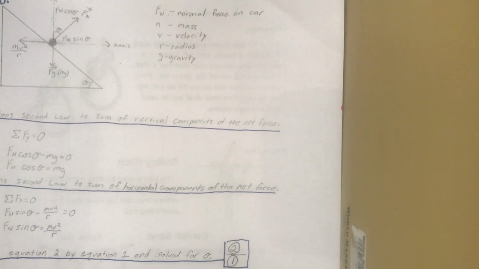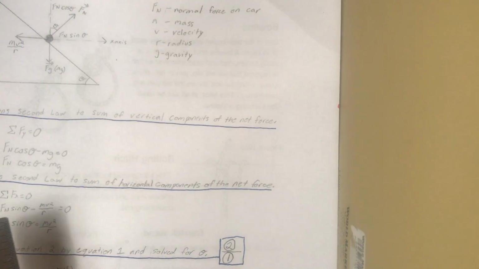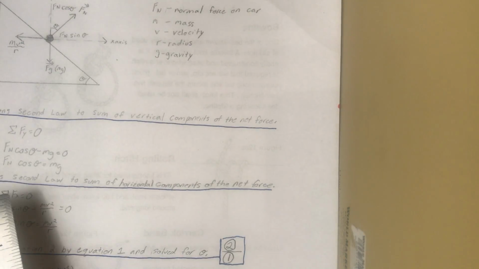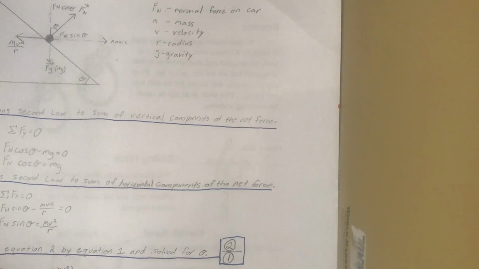So first thing I did was use Newton's second law to sum the vertical components of the net force. So the sum of the force in the y direction equals 0. So I put the normal force, can you see that? Yeah, normal force cosine theta minus mass times gravity equals 0. And then I added mass times gravity to one side of the equation.